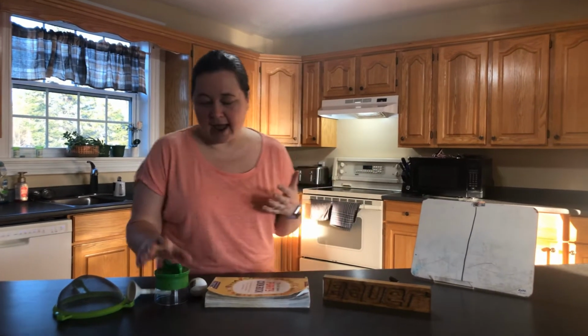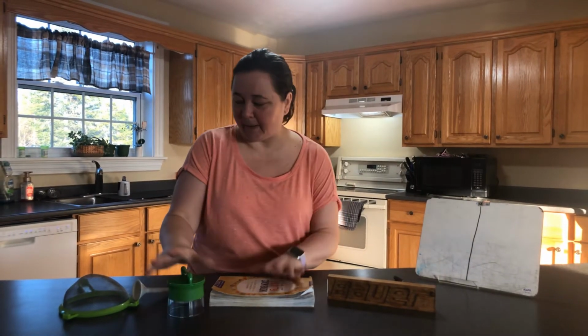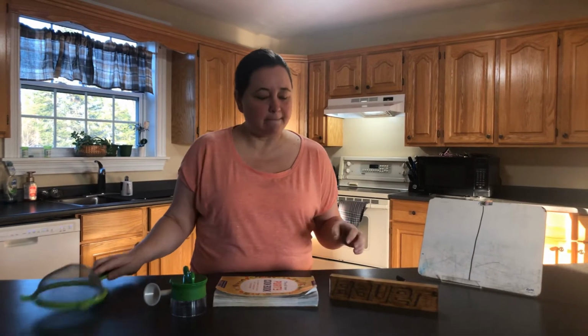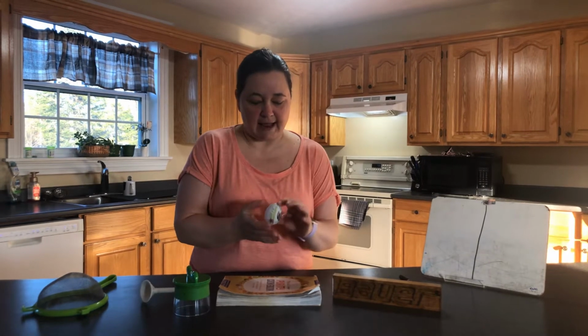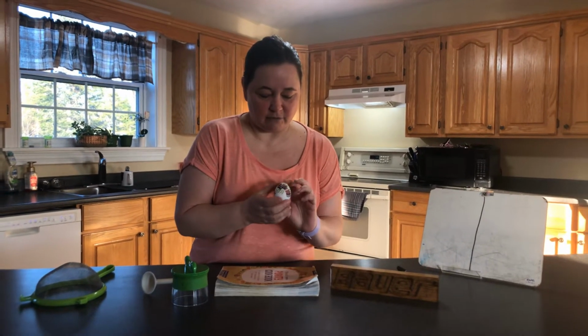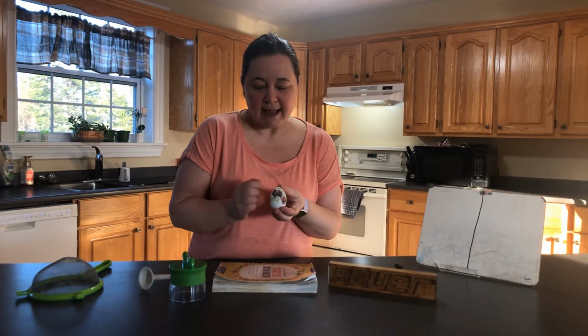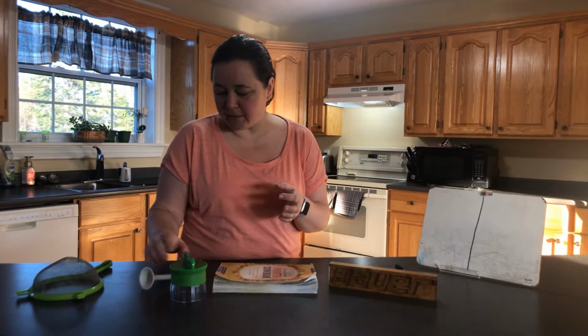We're back in the kitchen today again, and I have my noodle maker, my cookbook, and my sifter. But today I've added a few more objects. I added an egg. So this egg is actually something that Madison painted for me at Easter. Isn't it beautiful? Anyway, she painted a nice bird on there for me.